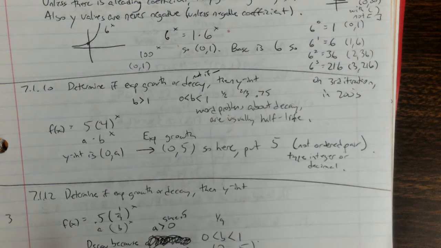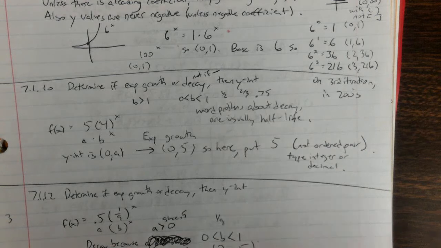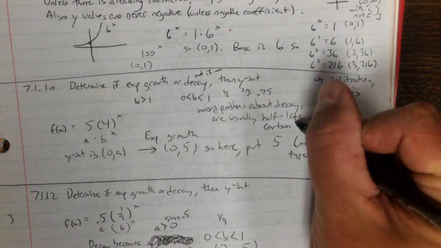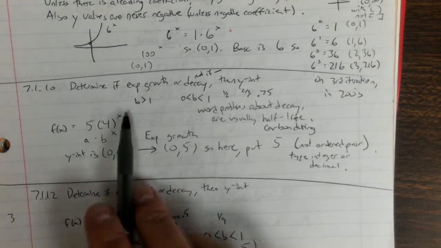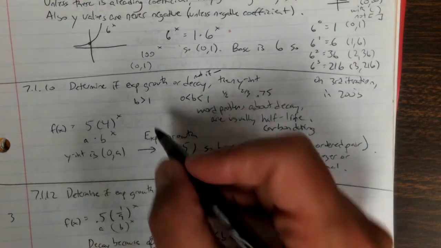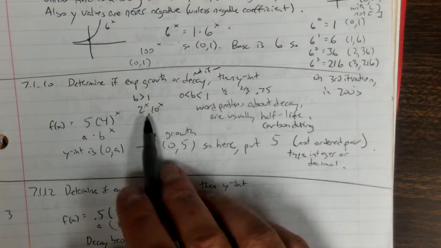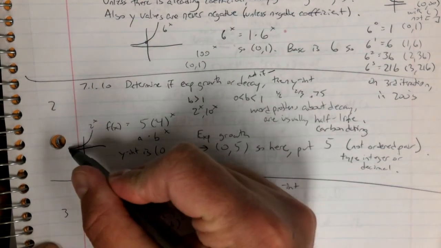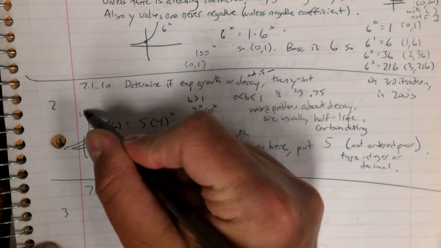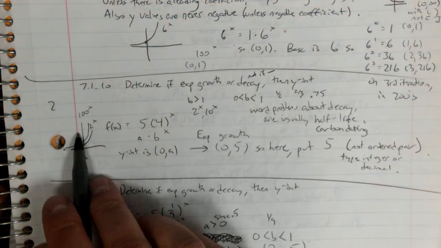If you had word problems regarding decay, it would be about half-life, like carbon dating and things of that nature in science. Exponential growth would be anything greater than 1, like 2 to the x, 10 to the x, etc. And the bigger the number, the quicker it rises. So comparing that, 2 to the x would be like that, and then 100 to the x would be like that, closer to the y-axis.